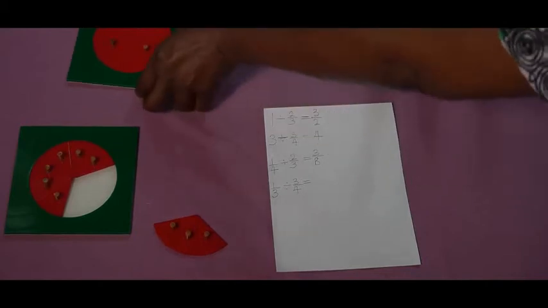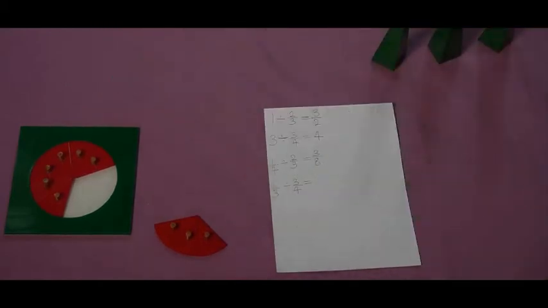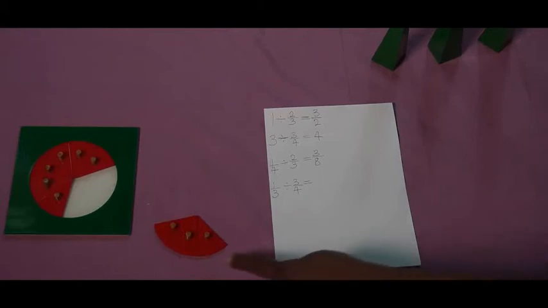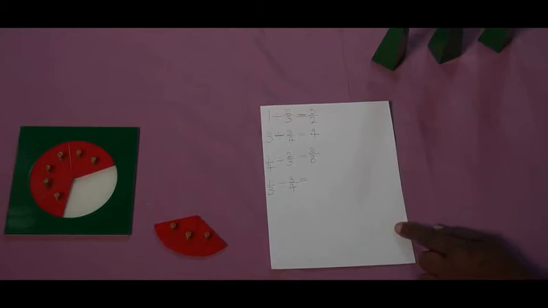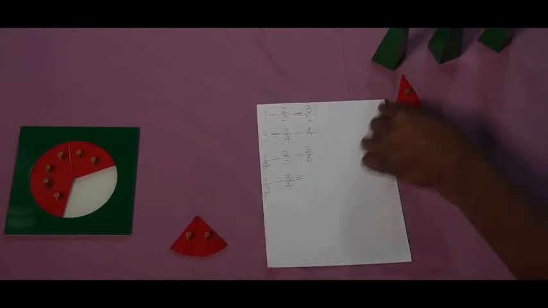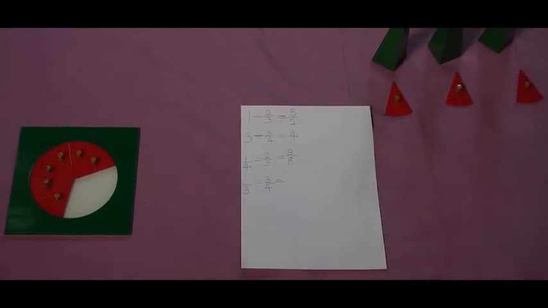So I'll move this thirds. Now I can share my ninths among these 3 fourth skittles. 1/9 for you, 1/9 for you, 1/9 for you.